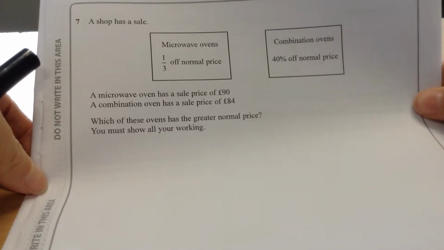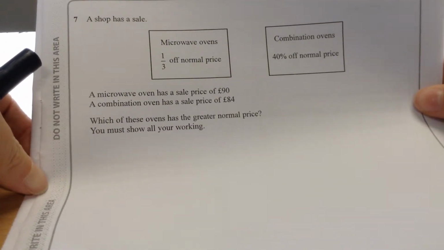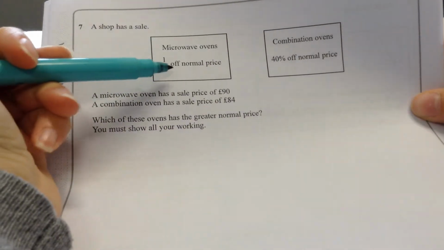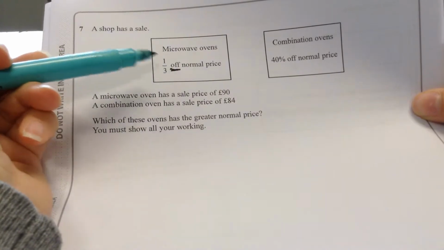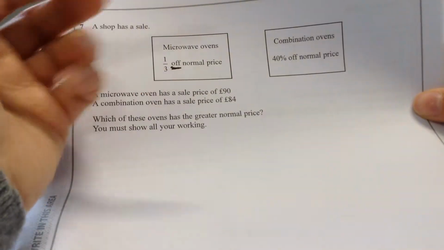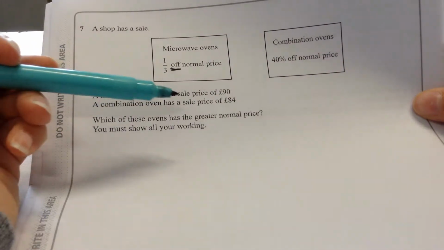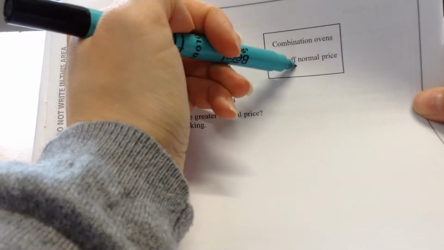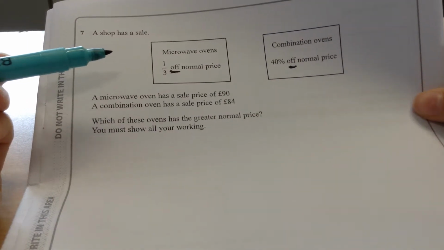Number 7. A shop has a sale. Microwave ovens 1/3 off normal price. Right, this is off, not of. Okay, of has one F. Just bear that in mind, because 1/3 of is completely different from 1/3 off. Okay, this is also off. Combination ovens are 40% off normal prices.